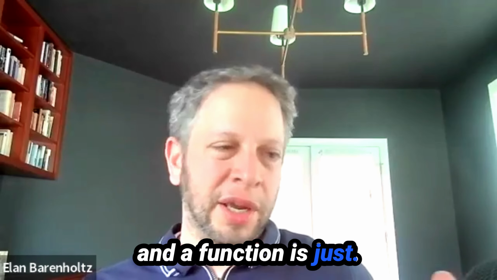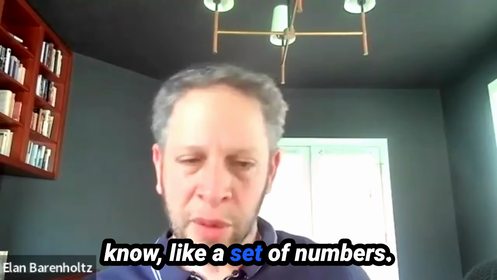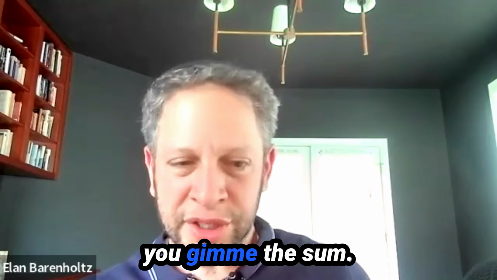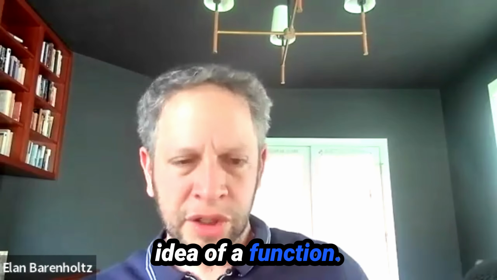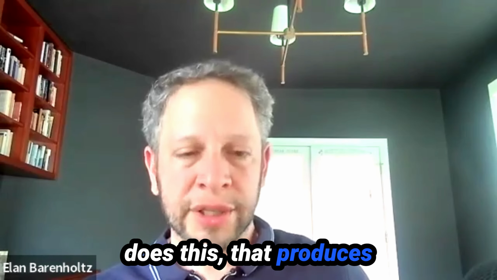And a function is just, we all know about functions. You have an input and an output. An input could be a set of numbers. A simple function would be you take two numbers and you give me the sum. You take two numbers, you give me the product, right? That's a simple idea of a function. It's a mapping, and you can build a computer system that produces this kind of function.